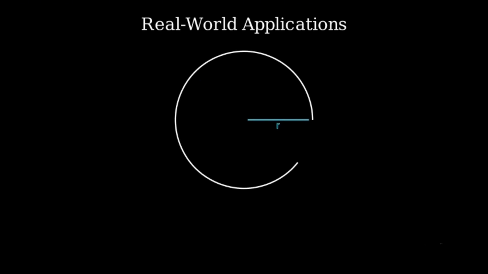Amazingly, this same simple formula works at every scale, from tiny circles to planetary ones. The relationship between a circle's radius and its circumference is one of the most elegant in mathematics. Let's look at this connection more closely. The radius of a circle, shown here in blue, is the fundamental measurement that determines its size. For any circle, no matter how large or small, if you know the radius, you can find the circumference. The formula c equals 2 pi r tells us that the circumference is exactly 2 pi times the radius.